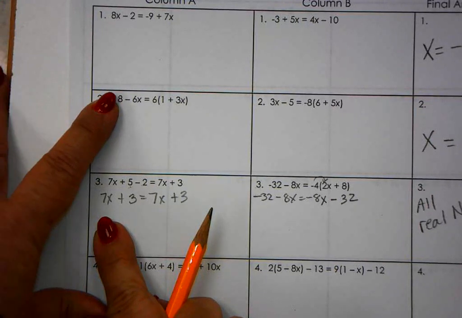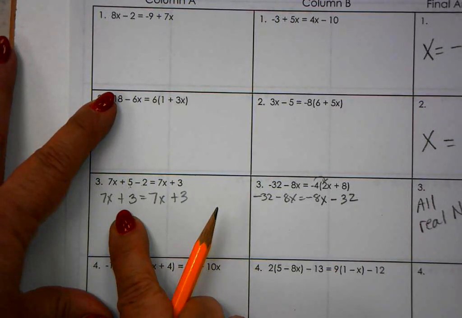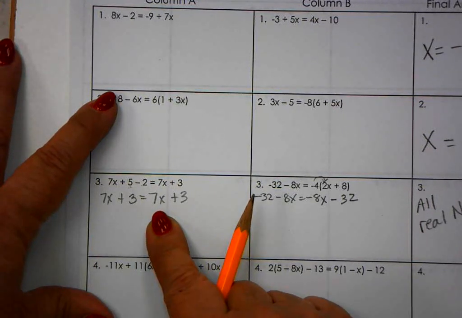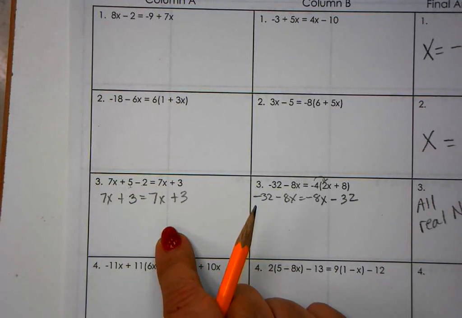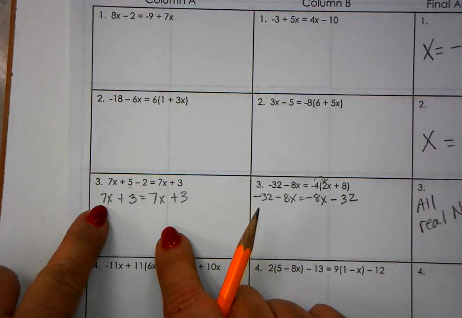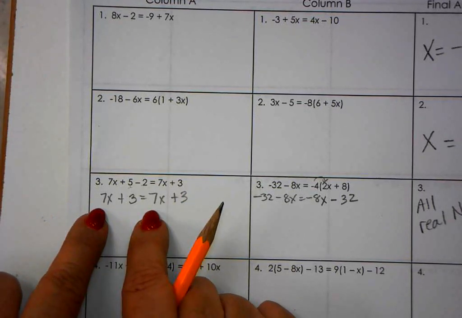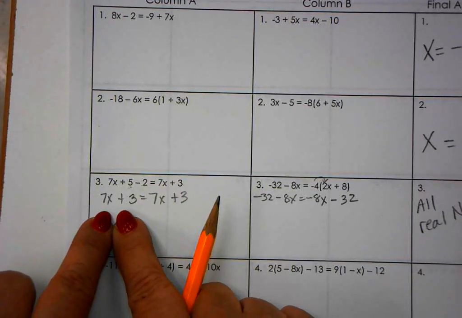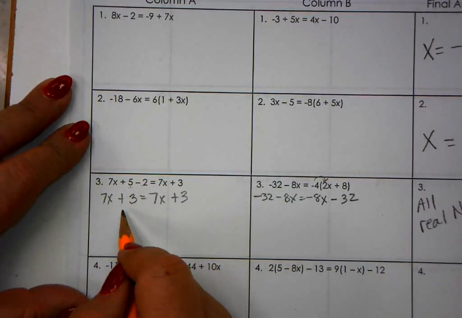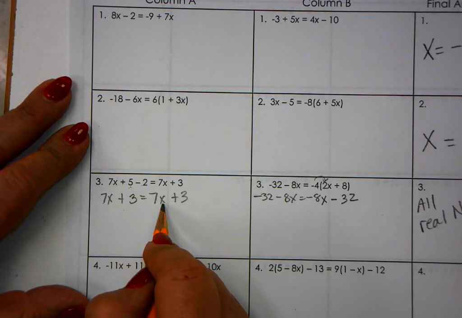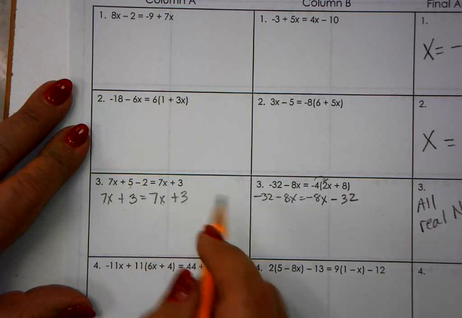Even if you had the value of x equals 0, 7 times 0 is 0 plus 3, so it would equal 3 on both sides. I can put in 1. So the value of x could be 1. 7 times 1 is 7, plus 3 is 10. So 10 is equal to 10.